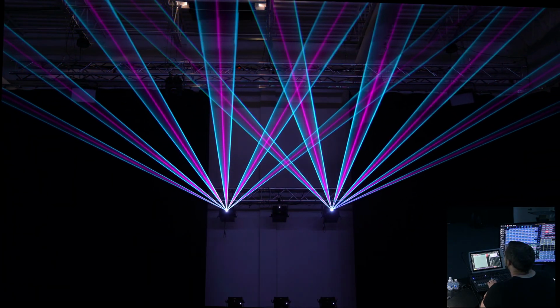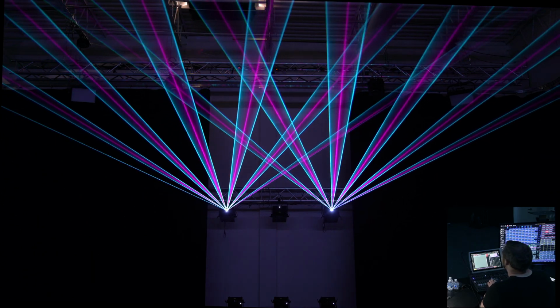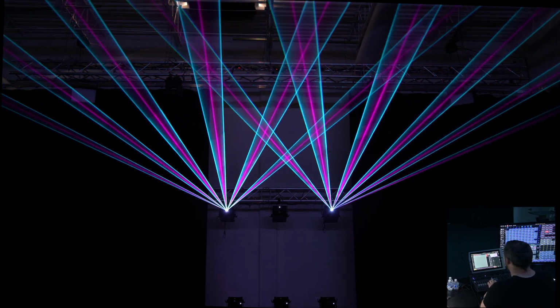So I hope this has let you know a little more what a builder means and all the different features it has when it comes to x-laser Mercury.